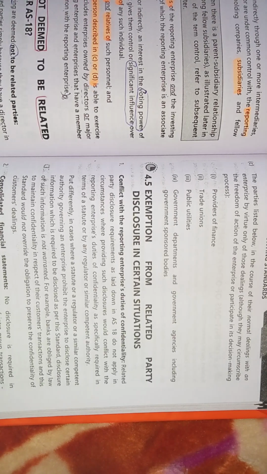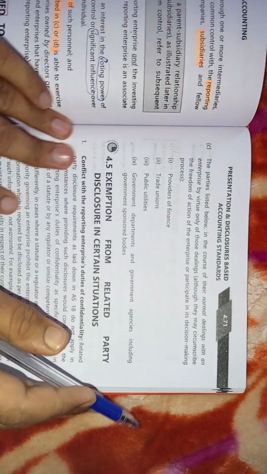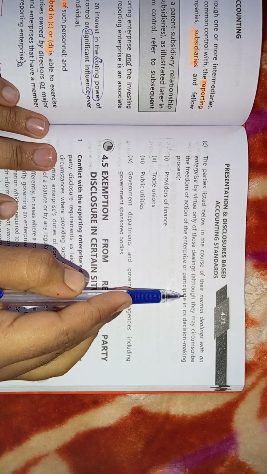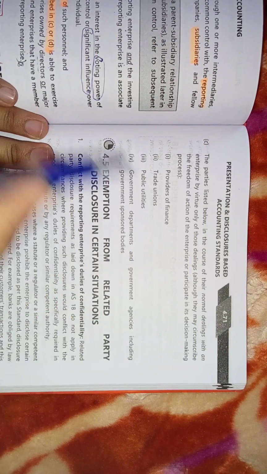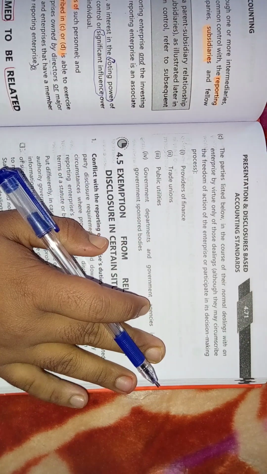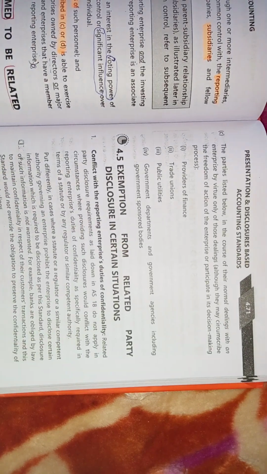Also, the last point of the persons who are not deemed to be related parties: the parties listed below, in the course of their normal dealing with an enterprise, by virtue only of those dealings, although they may circumscribe the freedom of action of the enterprise or participate in its decision making. Now, providers of finance will not become related parties, trade unions will not become related parties, public utilities will not become related parties, and government departments and government agencies, including government sponsored bodies.